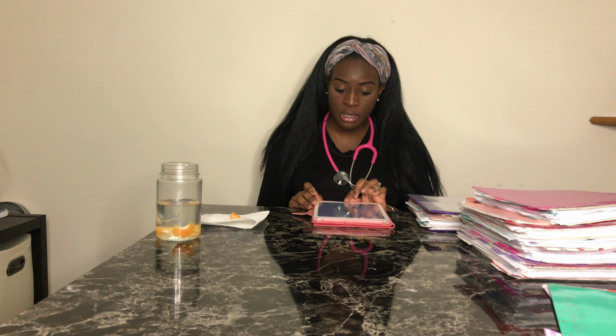Advice: get Google Slides, get Google Docs, download all of your PowerPoint slides to Google Slides, and every time you type something or make any edits, you don't have to save. It automatically saves, so you never have to worry about, oh my god, did I save my notes? So yeah, Google Slides, Google Docs.